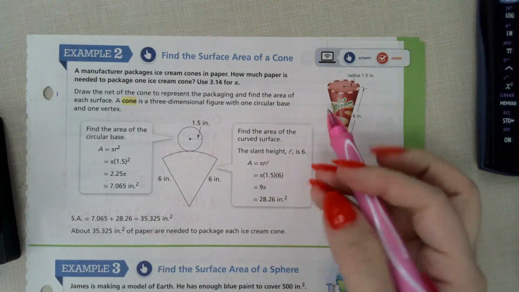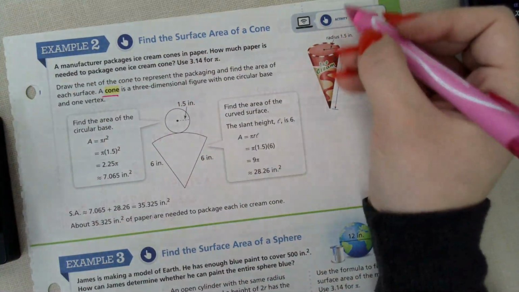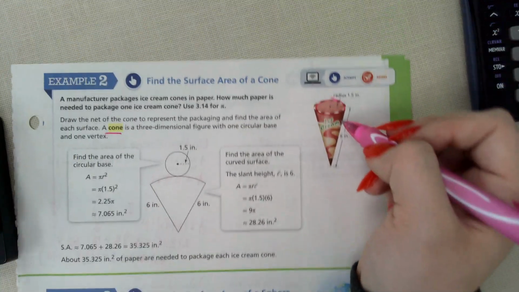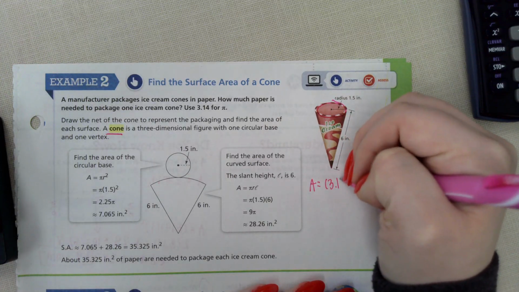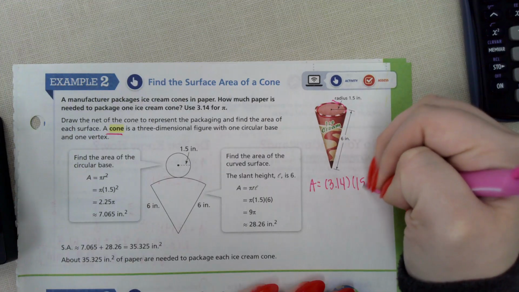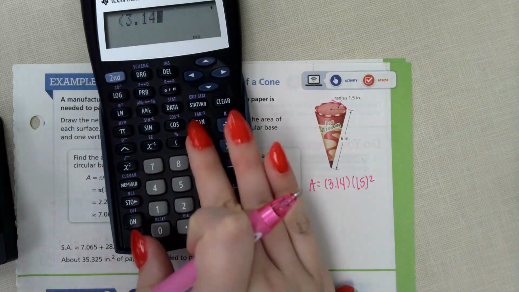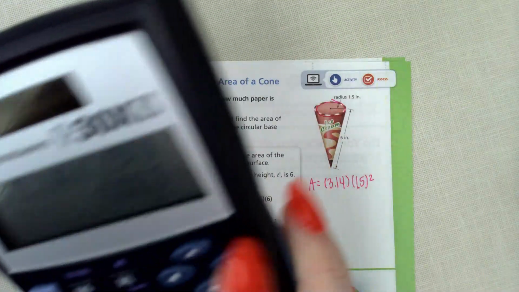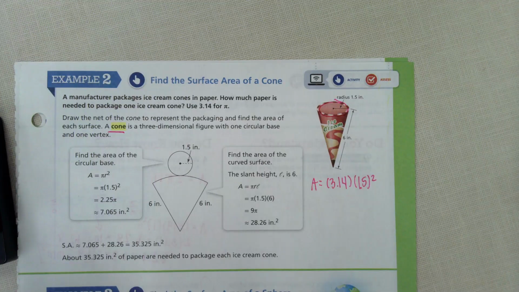In example 2, we are finding the surface area of a cone. Just like we did last time, we need to start with the area of my circle. So you're going to use area equals 3.14 times your radius of 1.5 squared.